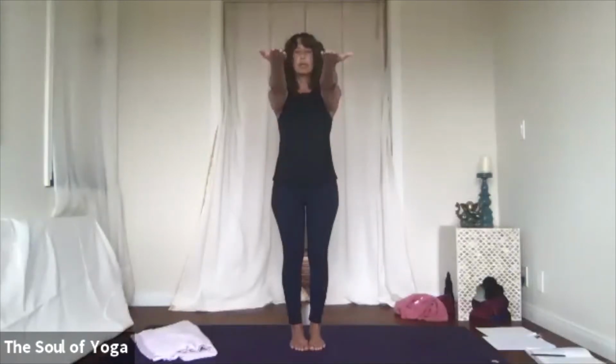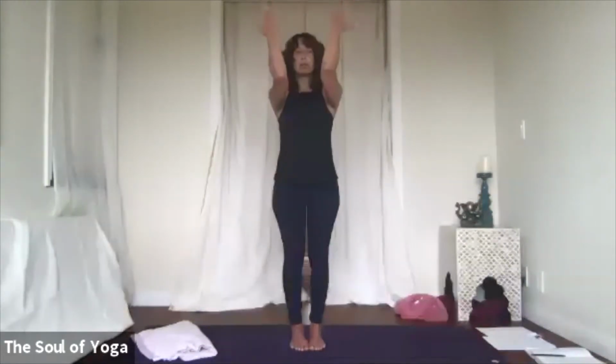Do it again. Inhale, palms face up. Exhale, fingertips to shoulders, like you're holding weights in your hands. Inhale, open wide across the chest. And exhale, reach wide and back down. Inhale, palms skyward. Exhale, palms to shoulders. Inhale, open across the chest. And exhale, reach wide, circle the arms down.